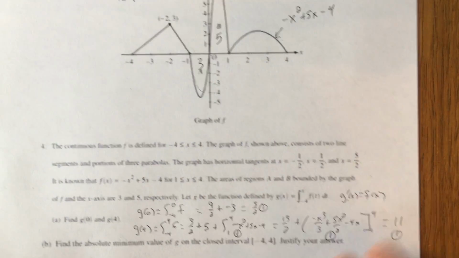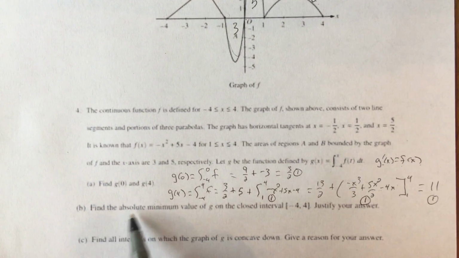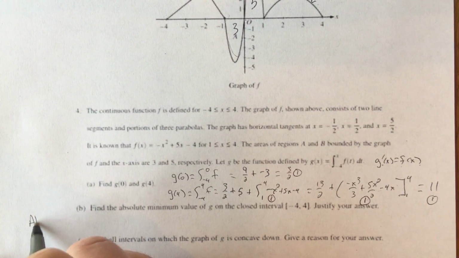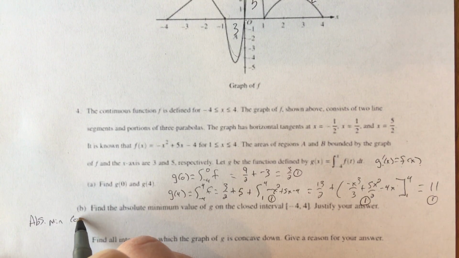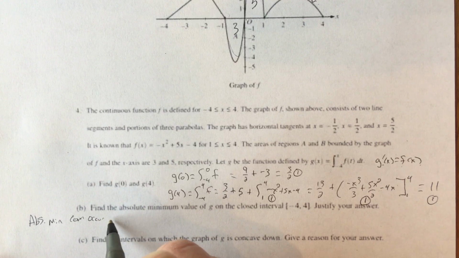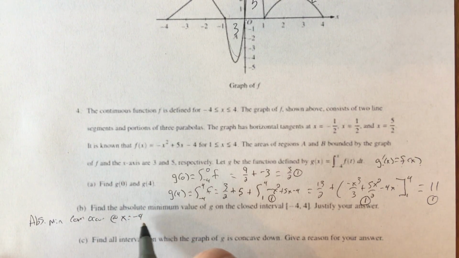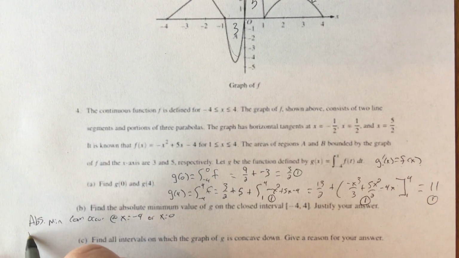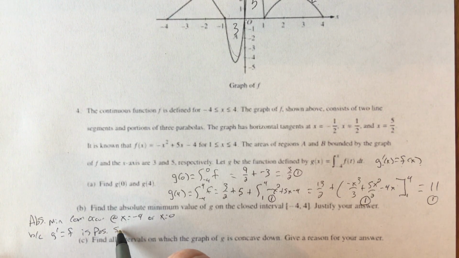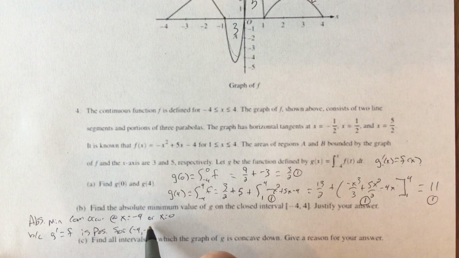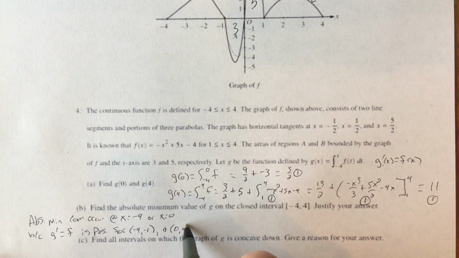Okay? So we would probably want to argue here that the absolute minimum can occur at x equals negative 4 or x equals 0 because g prime, which is f, is positive for negative 4 to negative 1 and 0 to 4.